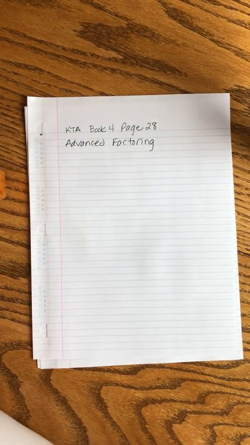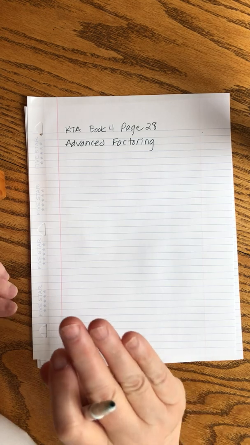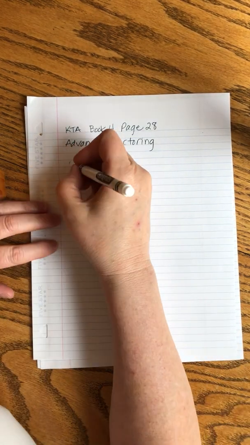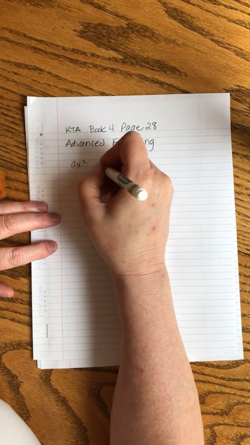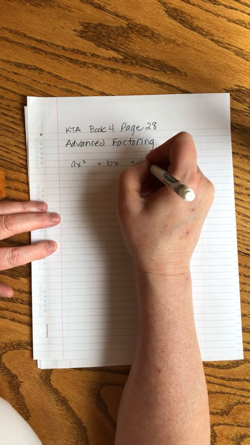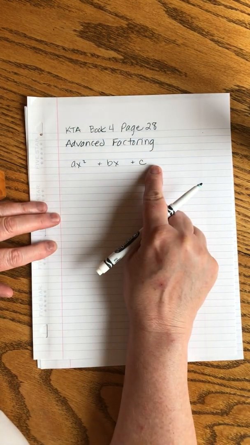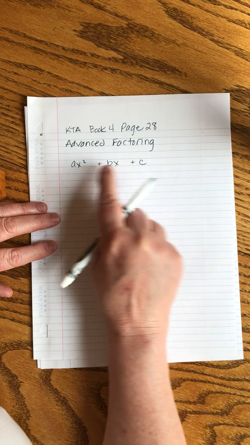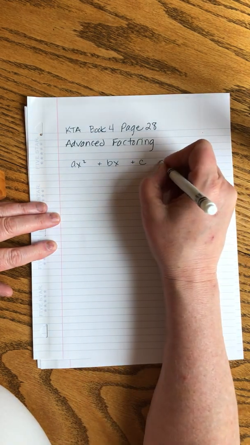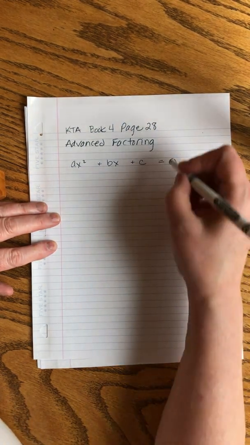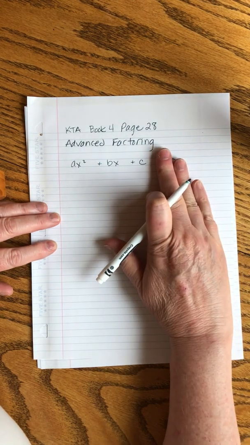Okay, before I dive into the particulars of this kind of factoring, I'm just going to paint a broader picture. Remember that this is what we call the standard form of a quadratic expression or equation. We can add that on to the end of it or not.